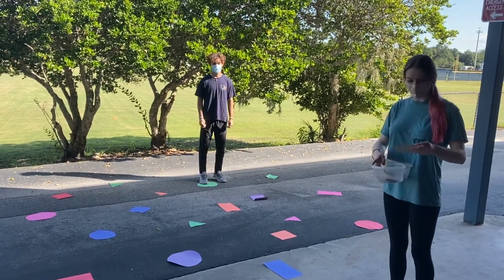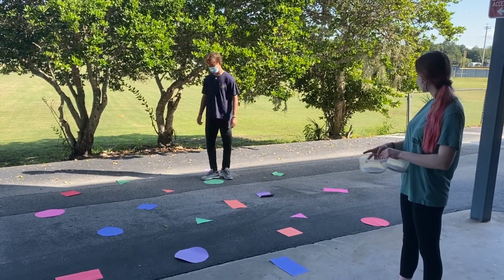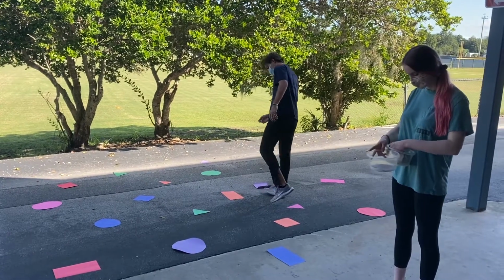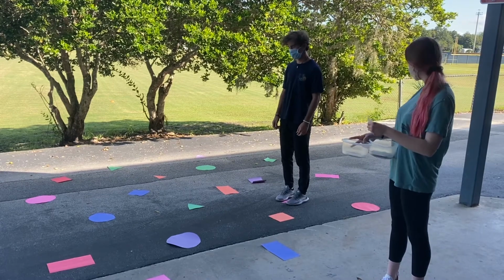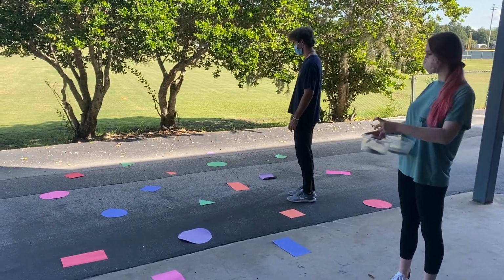The next shape is the pink triangle, and you're going to walk backwards. The next one is going to be the orange triangle, and you're going to jump.